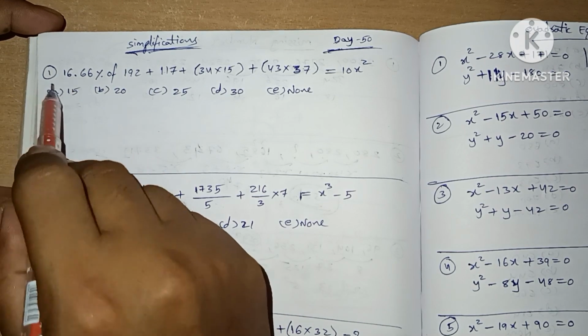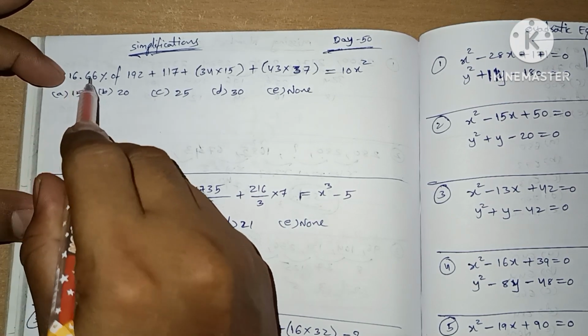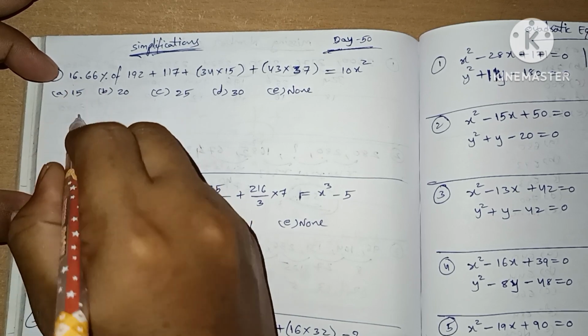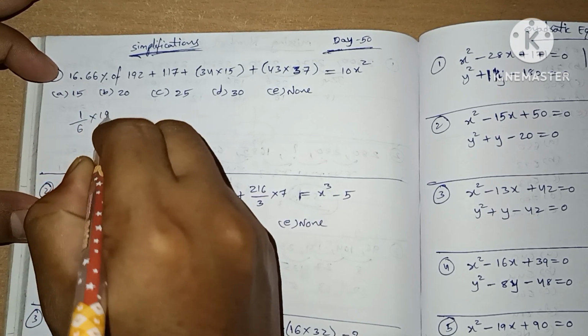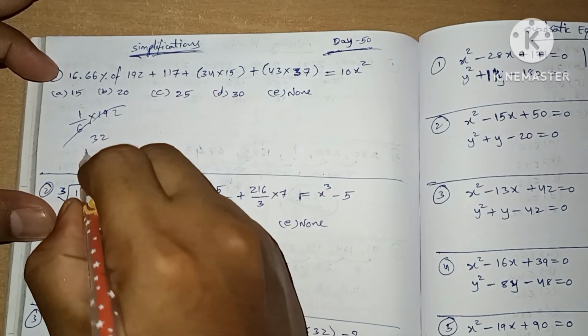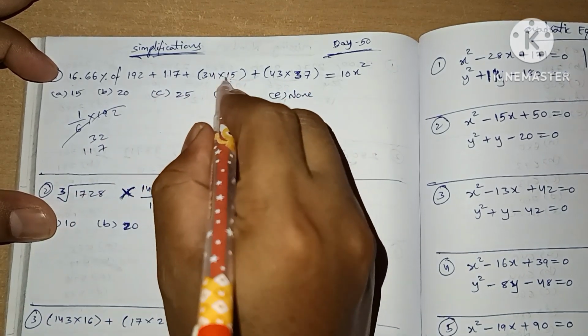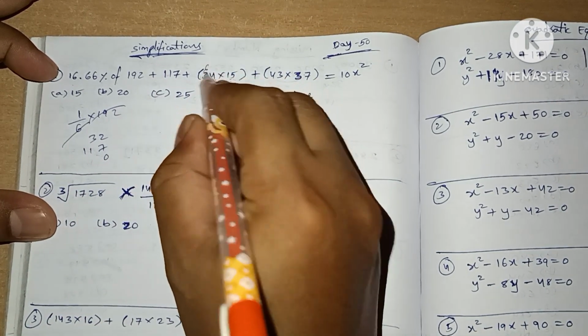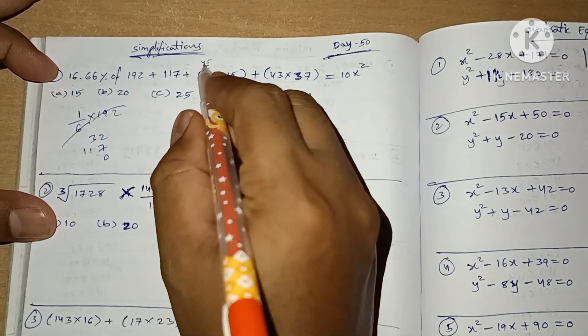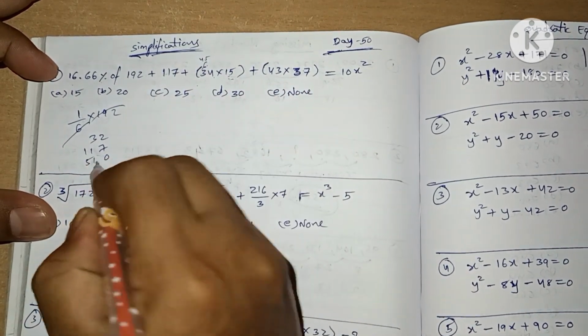Let's get started with the questions. First question, 16.66% of 192. The fraction value of this one is 1 by 6 into 192. This will be 3 times and 2 times. Here 117. Next, 15 4 times is 16. 15 3 times is 45 plus 6, 45 plus 6, which will be 51.